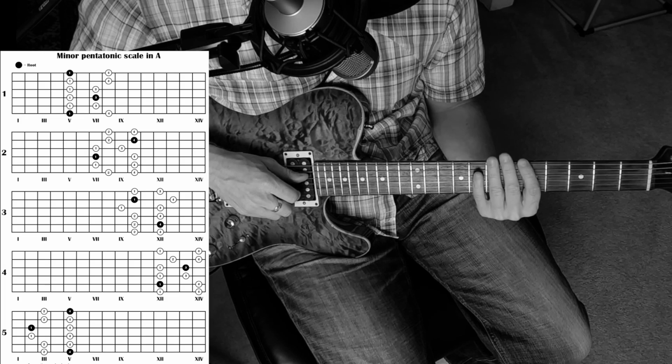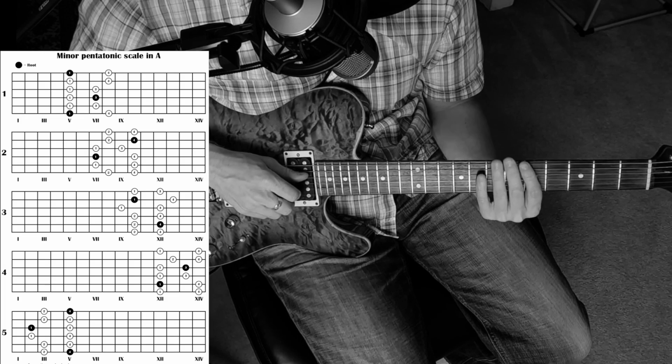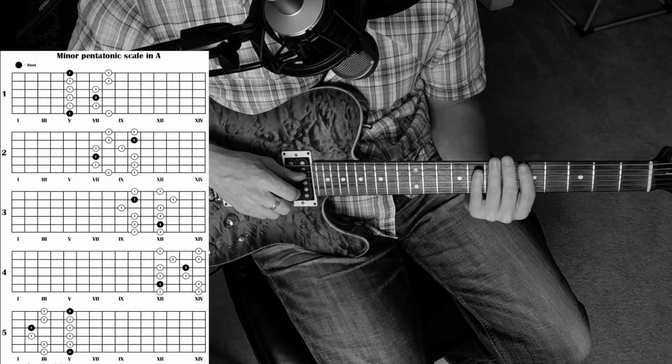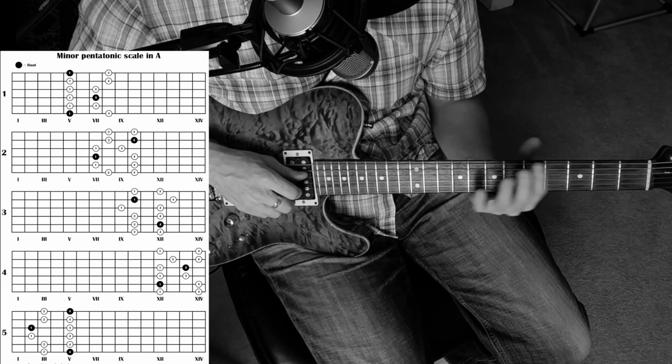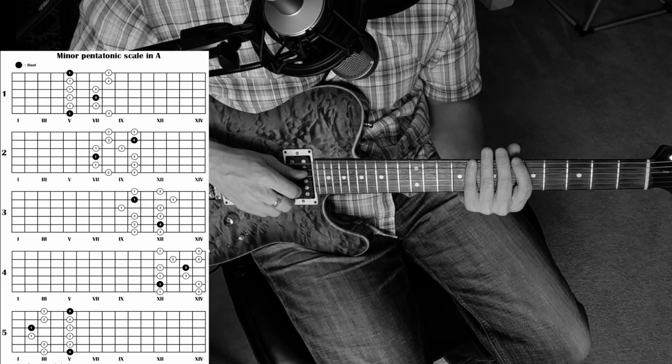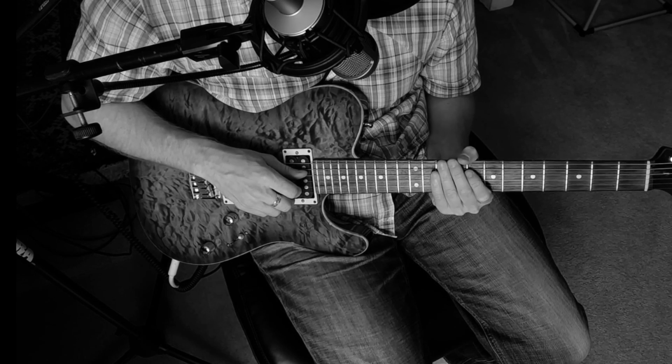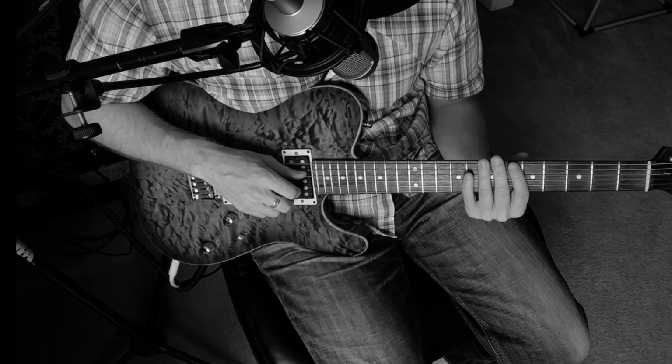Okay, so what else? I think that's about it on this scale. So hopefully that helps you understand why we have 5 different patterns, as well as a simple way to connect these. So work on that and let me know how it goes.